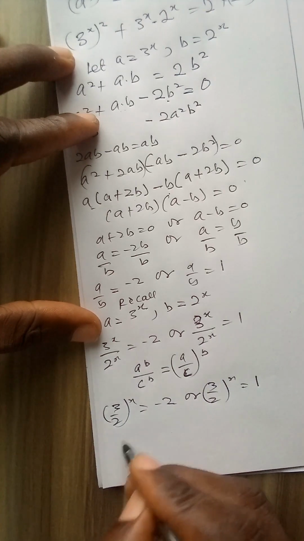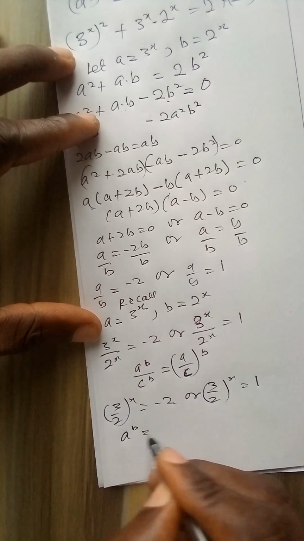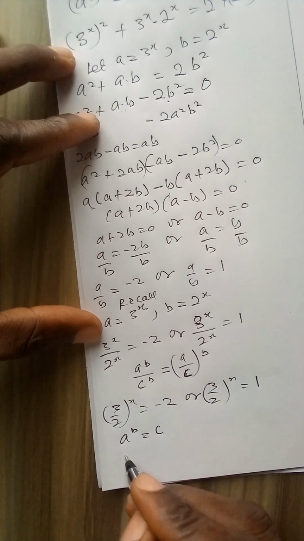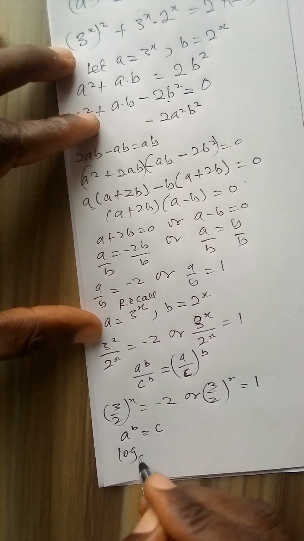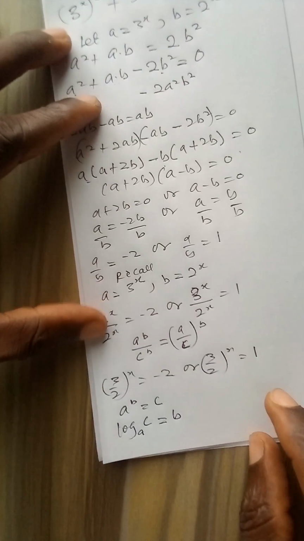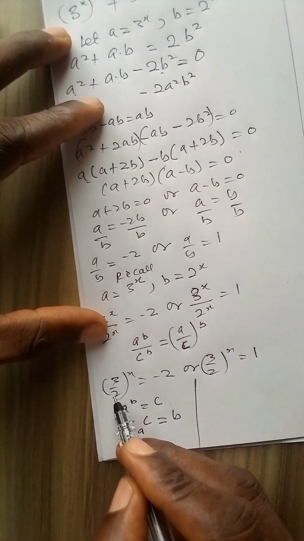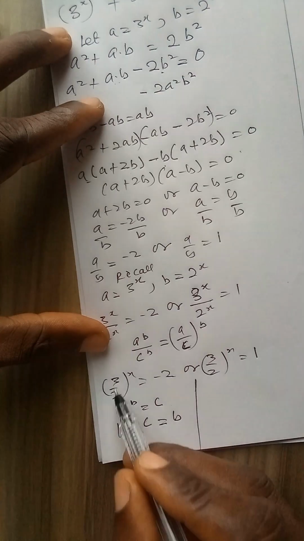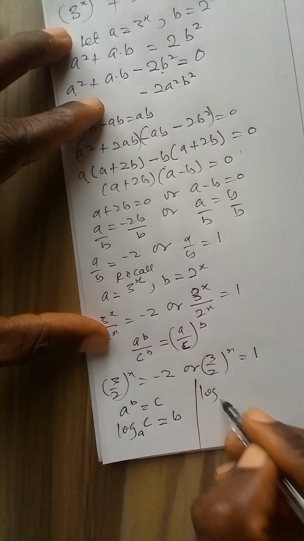To convert, if we have a to power b equals c as indices, we can rewrite it as logarithm to base a of c is equal to b. Now, in this first case, this a, which is the base, is 3 over 2. So I'll write log to base 3 over 2.